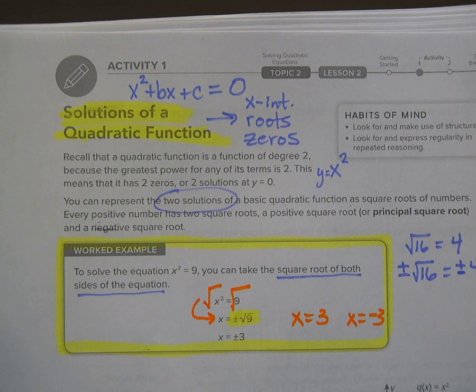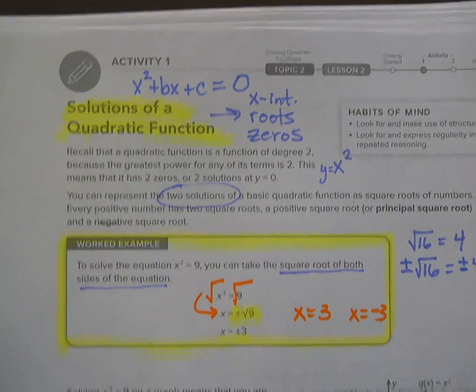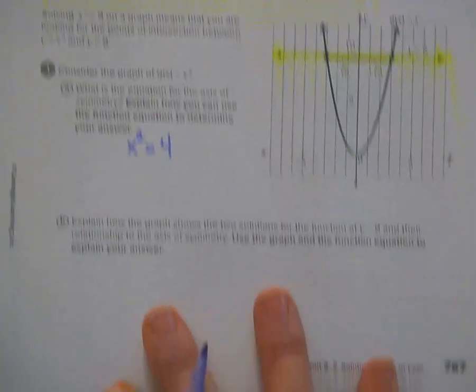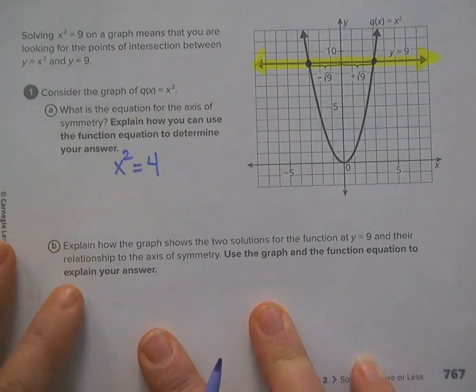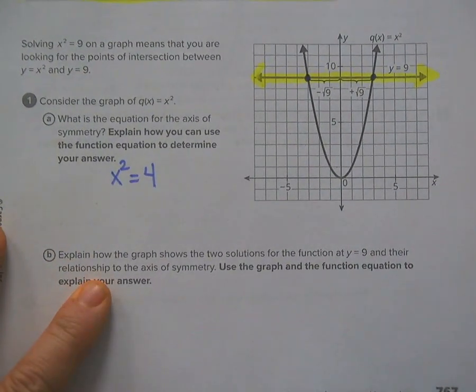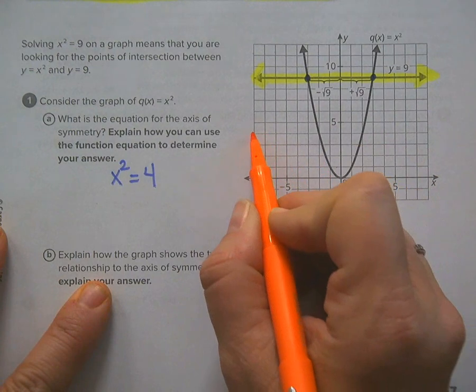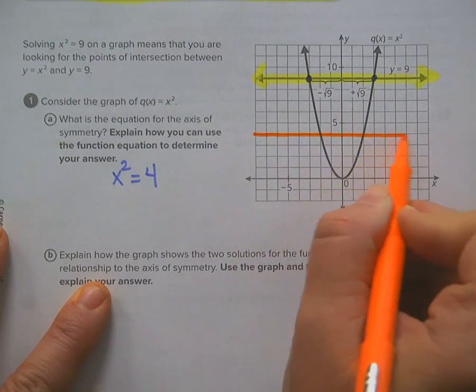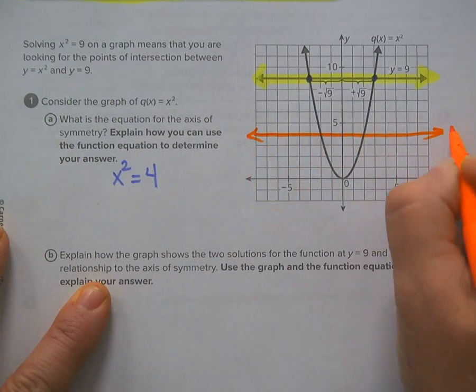That's a really good question I wanted to clarify. Okay? So looking down here, if we want to know when does x squared equal 4, what are we going to draw, Braden? We're going to draw a line at y. Very good. We're going to draw a horizontal line at y equals 4.